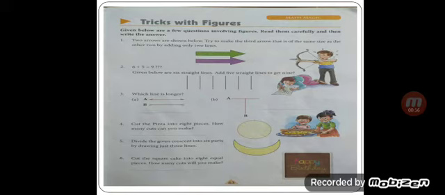Starting with the first one. Two arrows are shown below. Try to make a third arrow, of the same length as the other two, by adding only two lines. You have to add only two lines so that it is the same size as the two already given. We can see that the space in between the two arrows is equivalent, so we will adjoin two lines on the opposite side of the arrow.